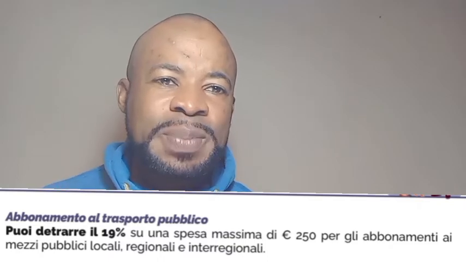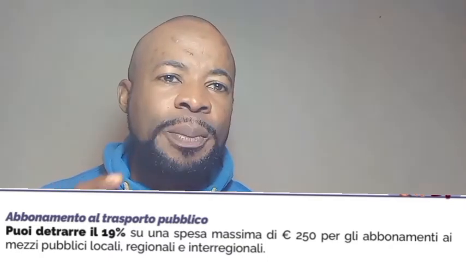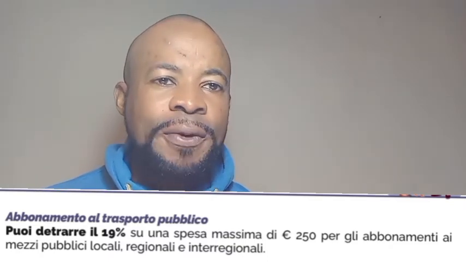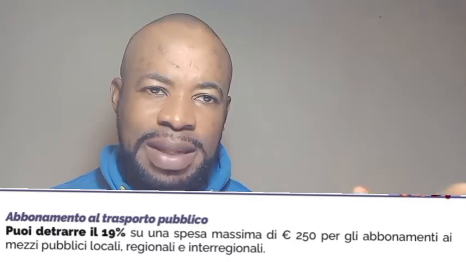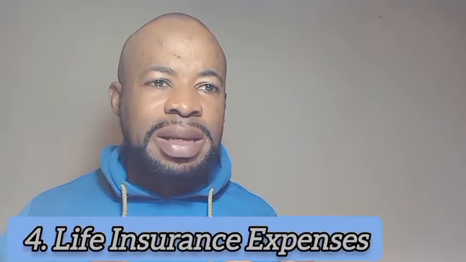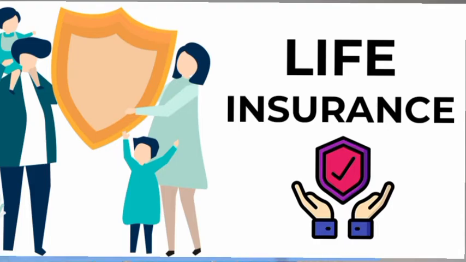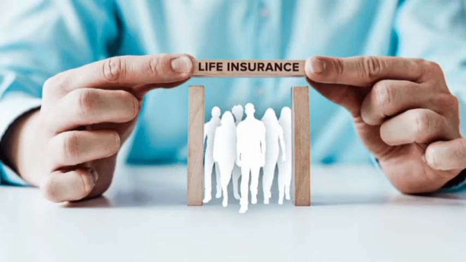So transportation expenses subtraction is for those who buy tickets for 1 month or for 1 year. So 19% will be subtracted. Number 4, expenses that must be subtracted from your yearly income when calculating settled renter is the expenses you made on life insurance. 19% will be subtracted.